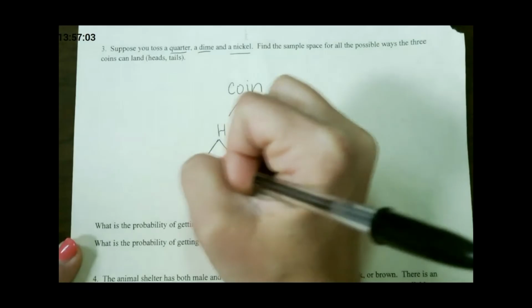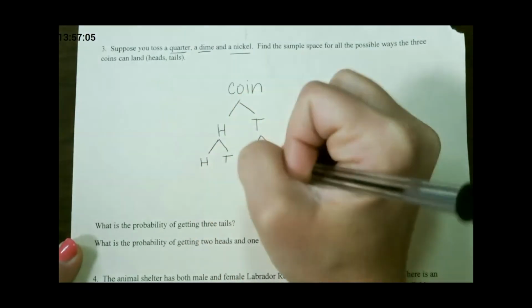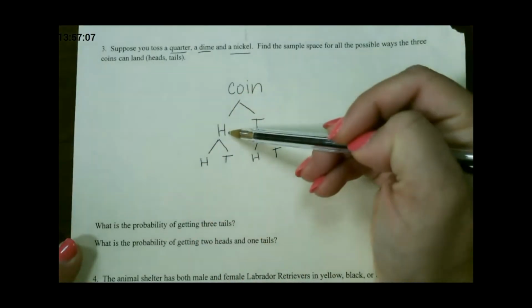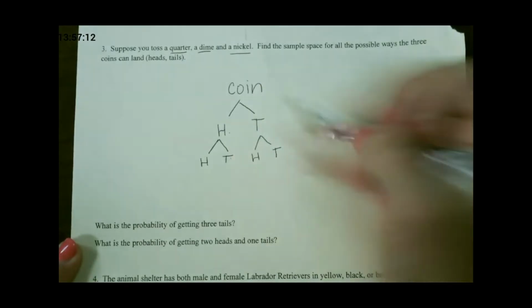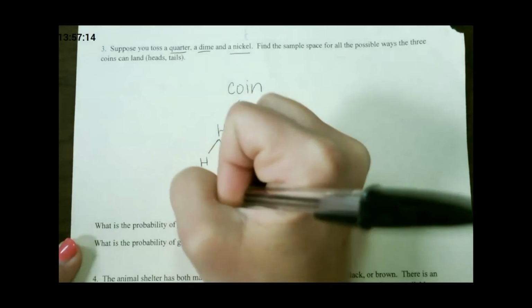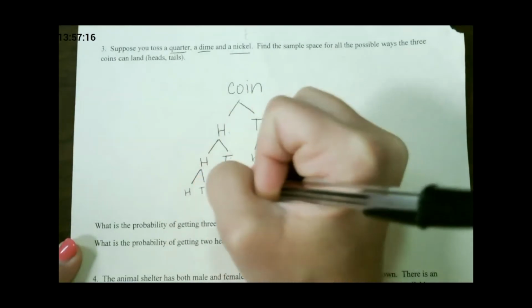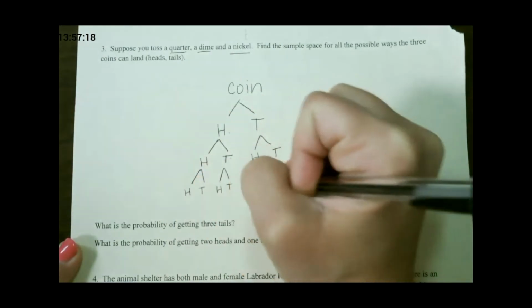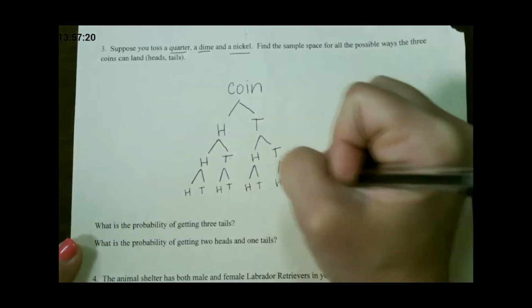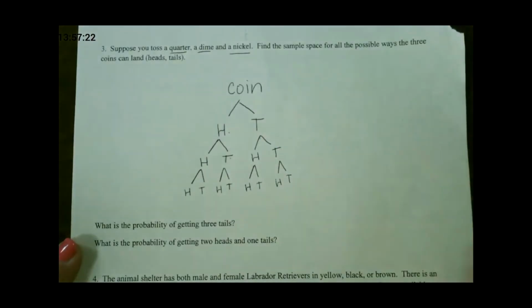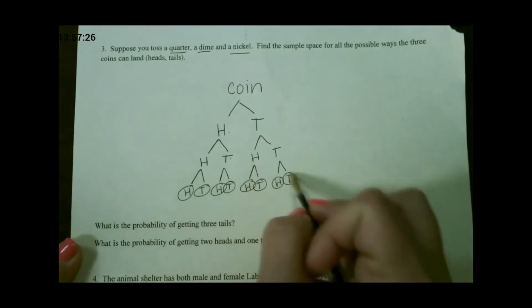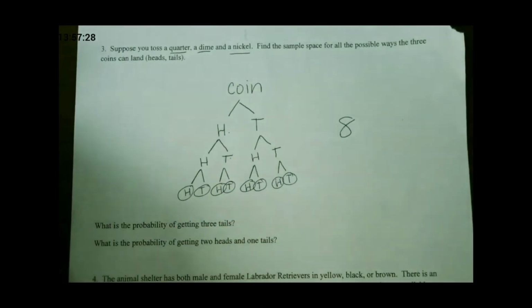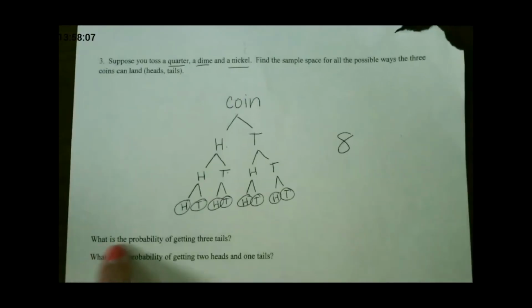Then the second flip would also be heads or tails. So if we get heads the first time, we can still get heads or tails on the second flip. And as well for the third one, we would get heads or tails no matter what the first 2 flips would have been. So our sample space would be 8. So to answer our questions, what is the probability of getting 3 tails?